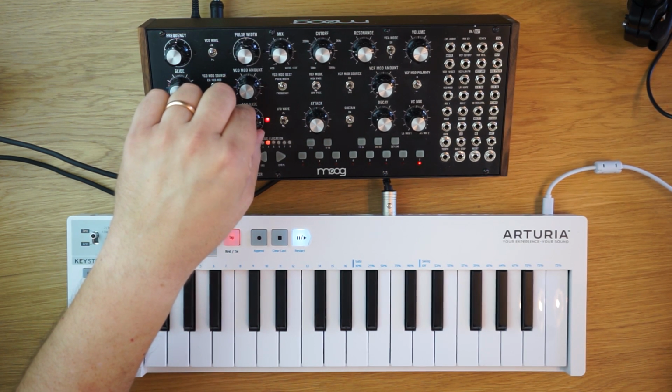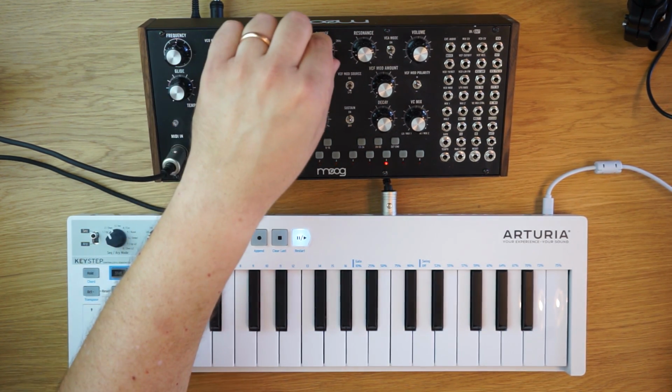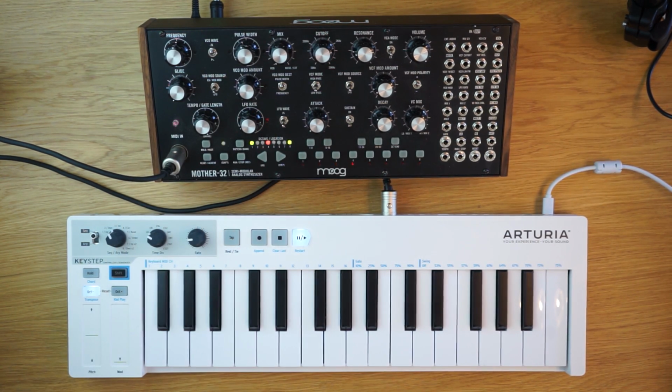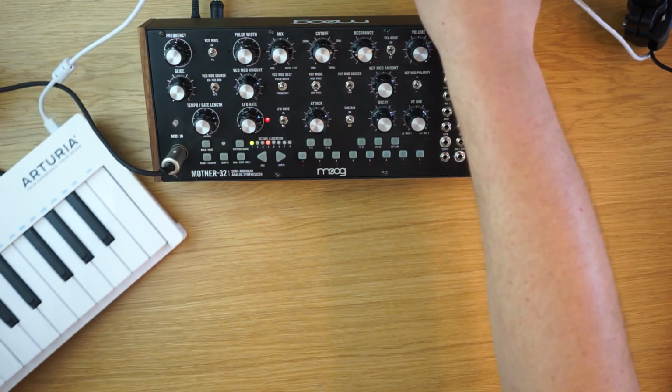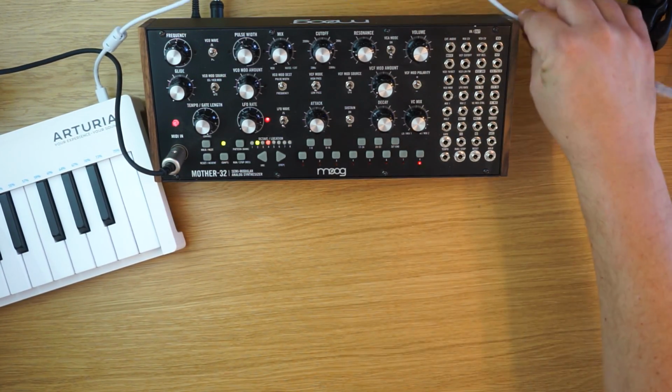Again, we've got a Mother-32 that only has a 32-step sequencer, an Arturia KeyStep that has only a 64-step sequencer, but by combining the two together, we're able to create patterns that are much longer, in this case 160 notes, but theoretically with this ratio of every note on the KeyStep representing 8 steps on the Mother-32, we could go up to 512 steps.